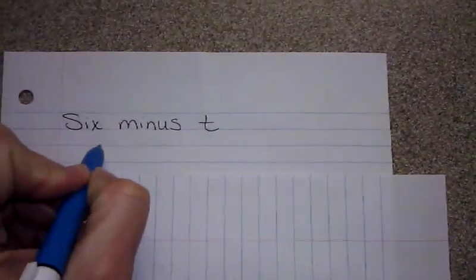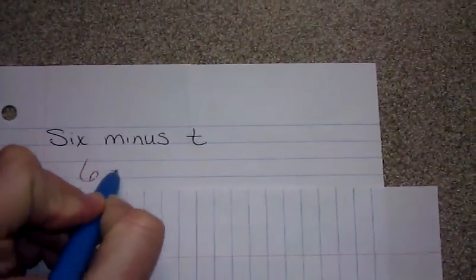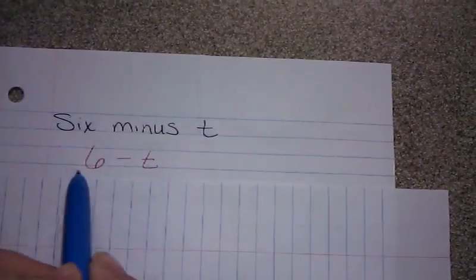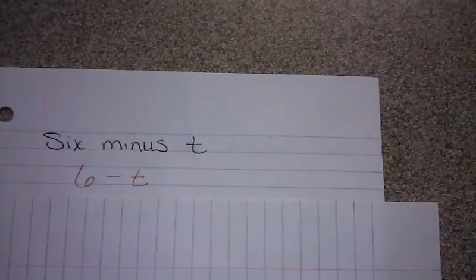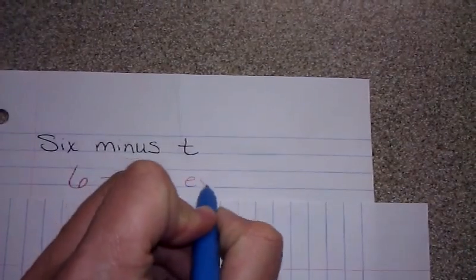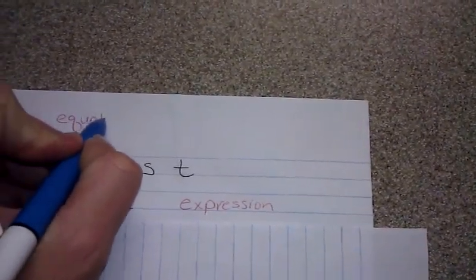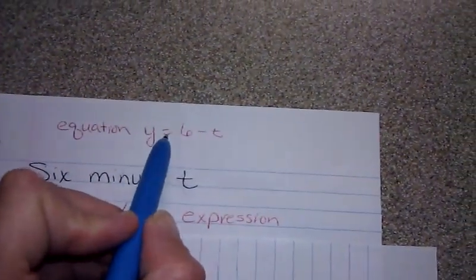You would write 6 minus t. This is an expression. An expression has terms but no equal sign. Like I said, this is called an expression. If I wanted to write it as an equation, it has an equal sign. So it could be something like y equals 6 minus t. If it has an equal sign in it, it's an equation.